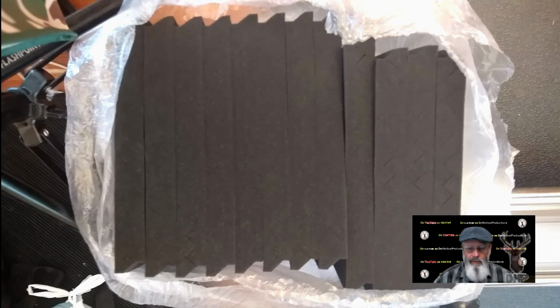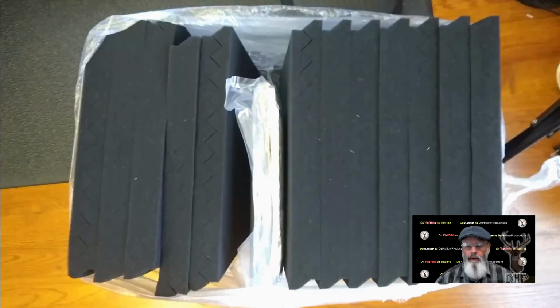Now I was concerned that they weren't the right size. They weren't a full 12 by 12, so I let them sit for about a week to let them acclimate like you would a hardwood floor to the humidity in a home before you put it down. This is a comparison between the unopened package and the opened packages.